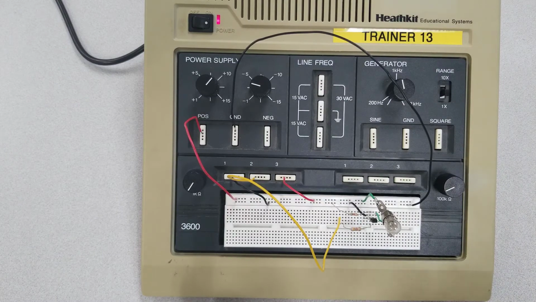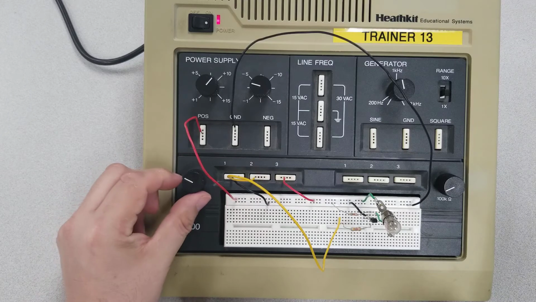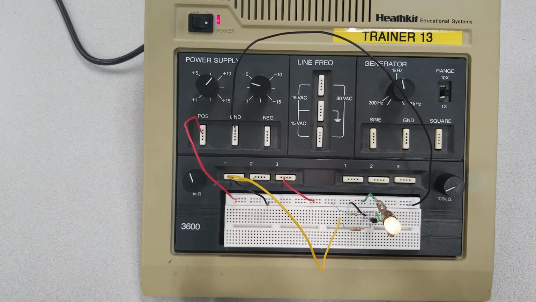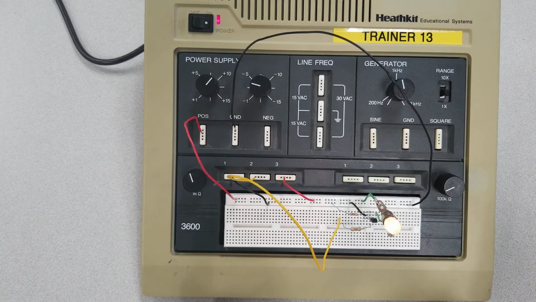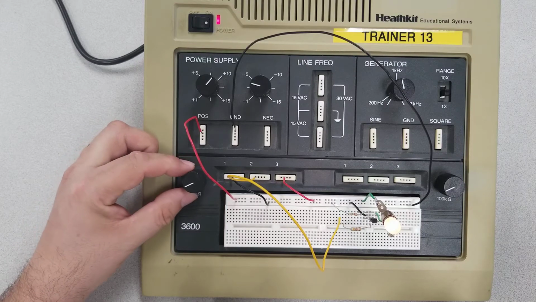Turn the potentiometer R1 clockwise until the lamp changes state and note its condition. Indicate the lamp's condition. Step 14. Turn the potentiometer R1 fully clockwise, and again note the condition of the lamp.